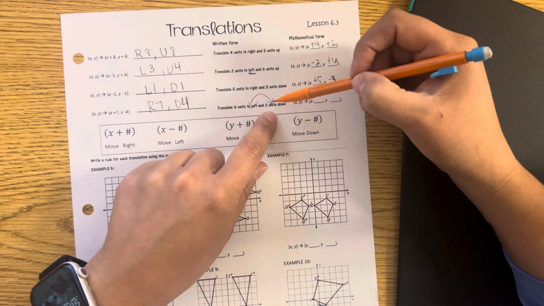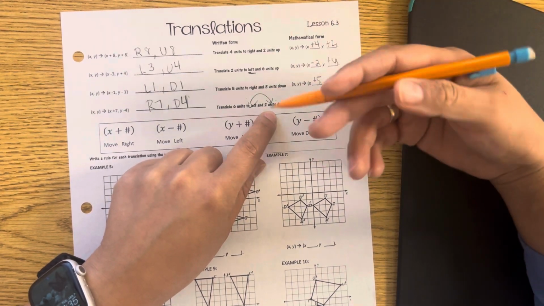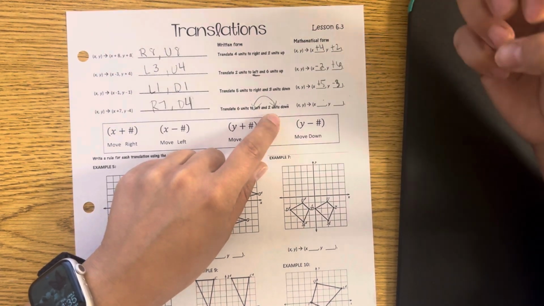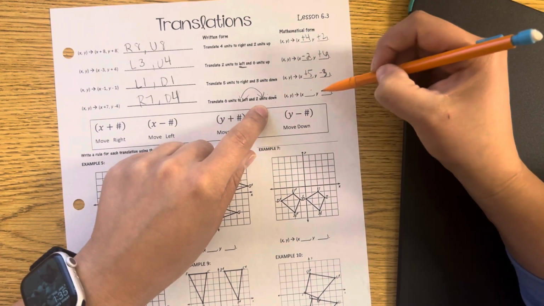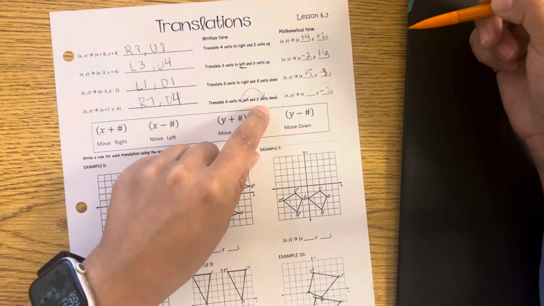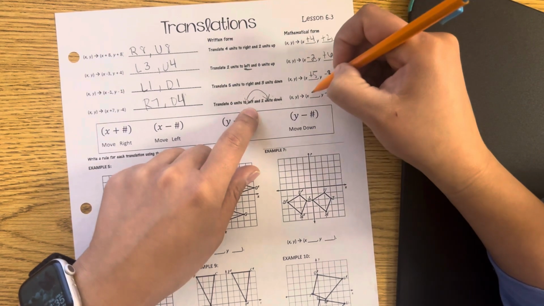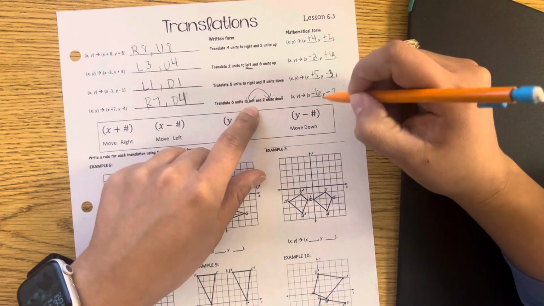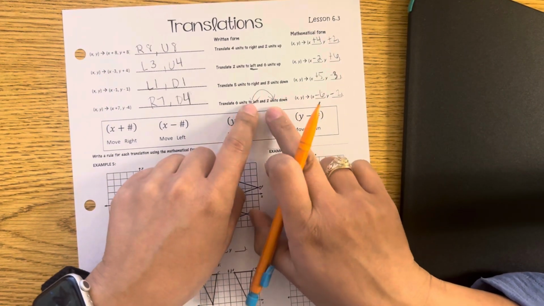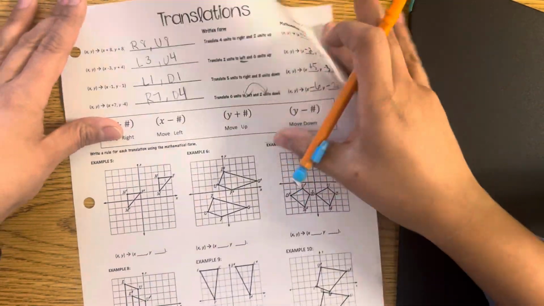So if it's 2 down, just because I put that first doesn't mean that that's where that number goes. Since down is the Y, make sure you put minus 2 with the Y. And since 6 is left, make sure you put minus 6 next to the X. So always be mindful of the order they give it to you. That's just how they trick us every year, okay?